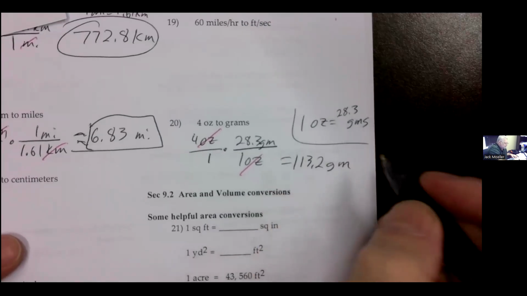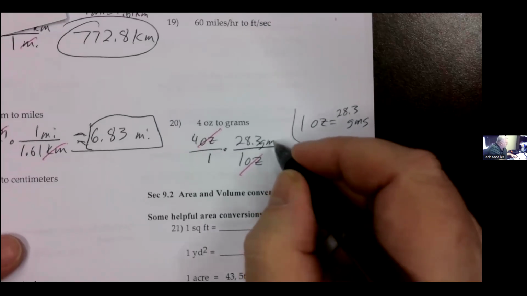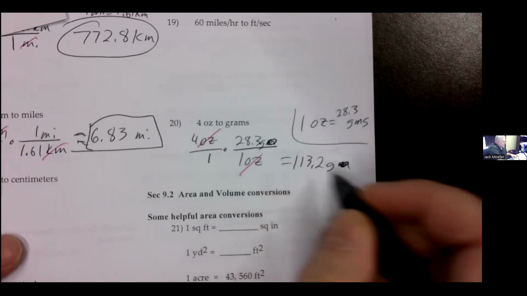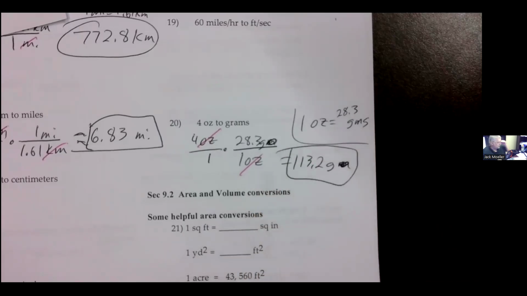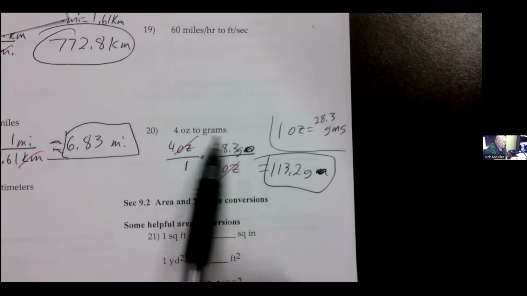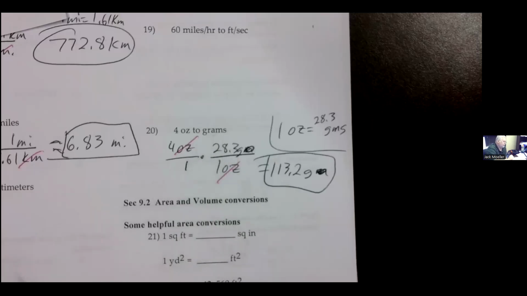I notice I use GM. I should probably just use G. It's sort of a habit for me to say GM for grams. It'd be better to say G because G is the official abbreviation for grams. Whether or not you know it, this is a 9.3 problem. Why is that a 9.3 problem? Because grams is weight and weight is officially 9.3.